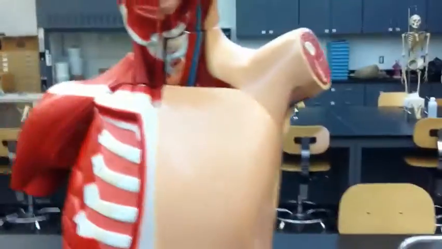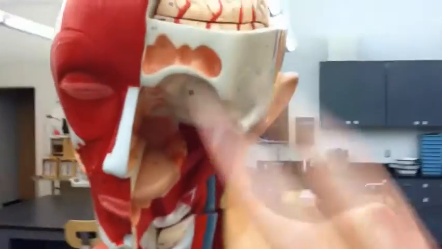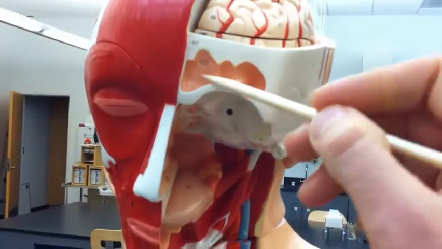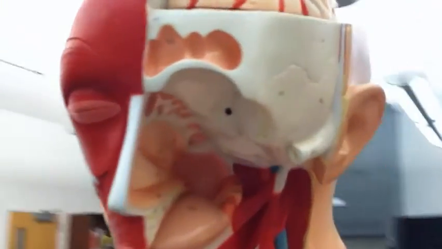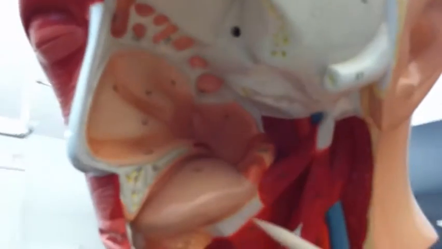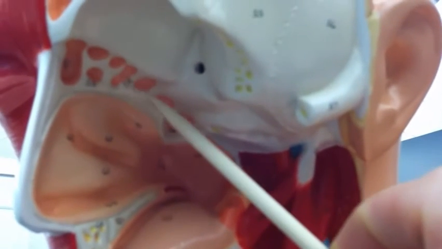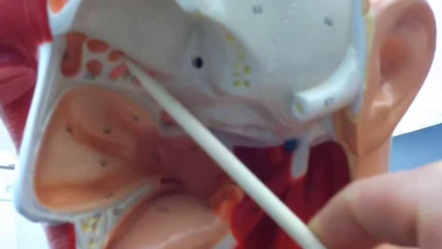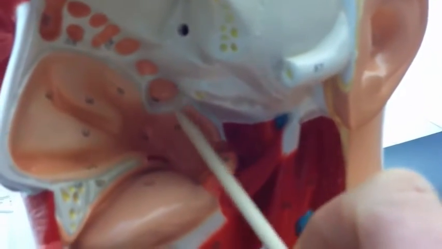We'll go to the next torso model that we have in this lab. And again, well, let's see what kind of structures we can see up here in the head. We have a frontal sinus. This would be a left frontal sinus. And if we look inside, they've dissected, or they're trying to show dissecting open the other sinuses. This would be ethmoid sinus. These openings here would be ethmoid sinuses. And then back here, the big one back here would be sphenoid sinus.